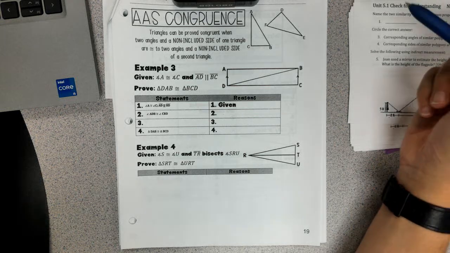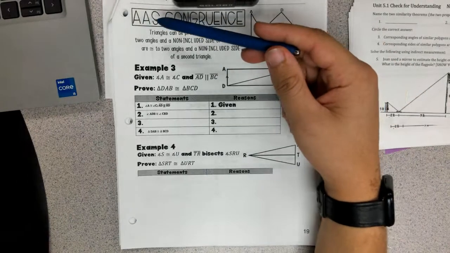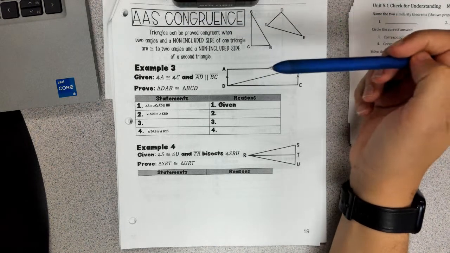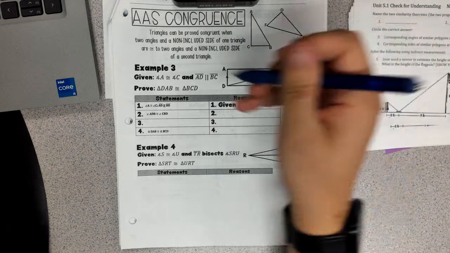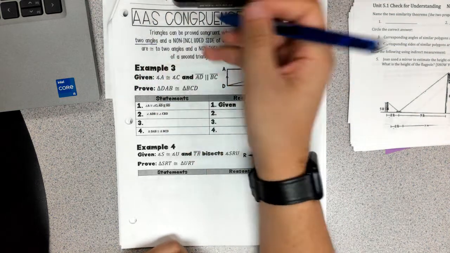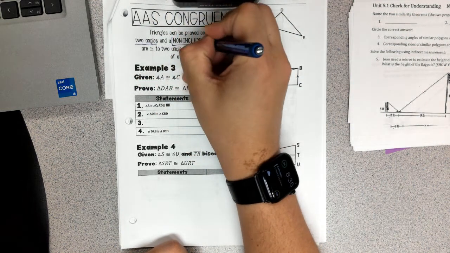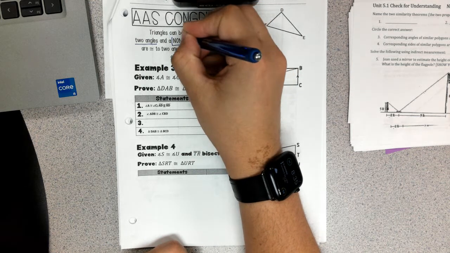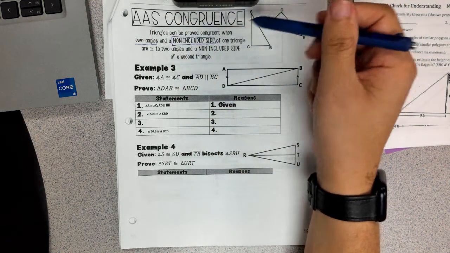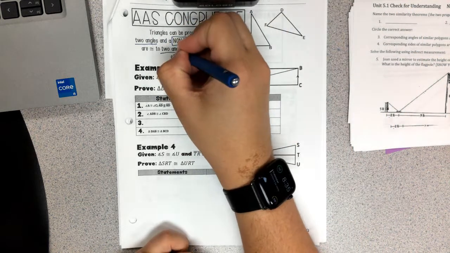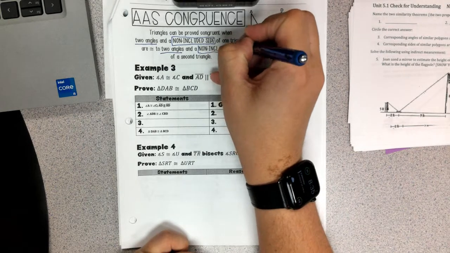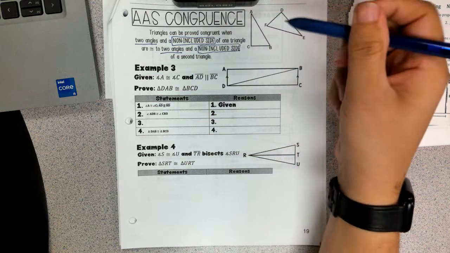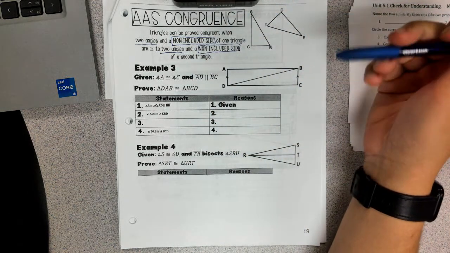In this video, we will be talking about angle-angle-side congruence, which means that triangles can be proven congruent when two angles and a non-included side, so a side that's not between the two angles of one triangle, are congruent to two angles and a non-included side, or a side not between the two angles of a second triangle. So it looks something like this.